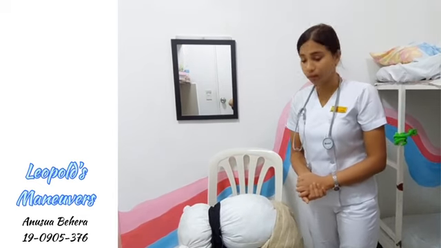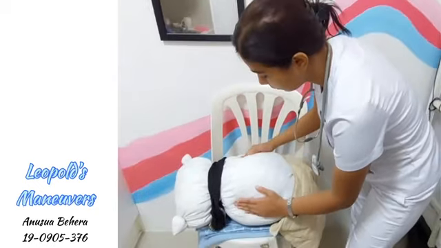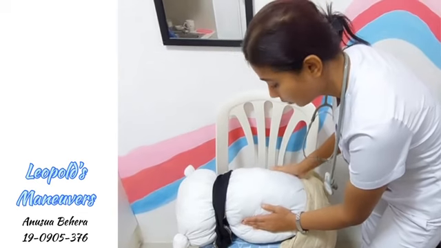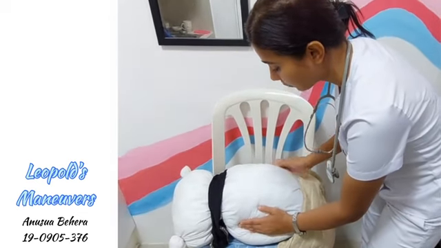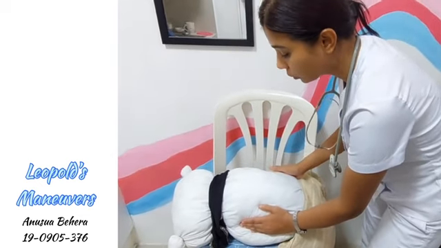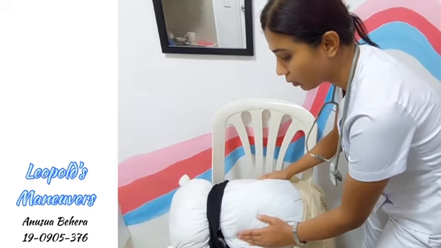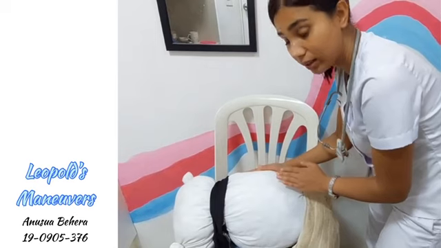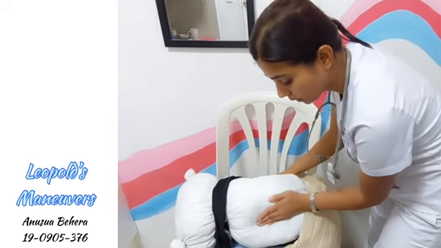So moving on to the LM2, that is Leopold's maneuver 2, or the umbilical grip. In that one, we again stand the same way as we did in LM1, but here we're going to use both hands and place them on both sides of the abdomen. Keep one hand steady and palpate with the other side like this. We are doing this to assess the fetal back, which side has the fetal back and which side has smaller parts. The fetal back will feel much firmer and smoother, whereas the smaller parts are going to feel like small irregularities or small protrusions. Again, we're going to do the same thing on the other side, keeping this hand steady and palpating on this side.